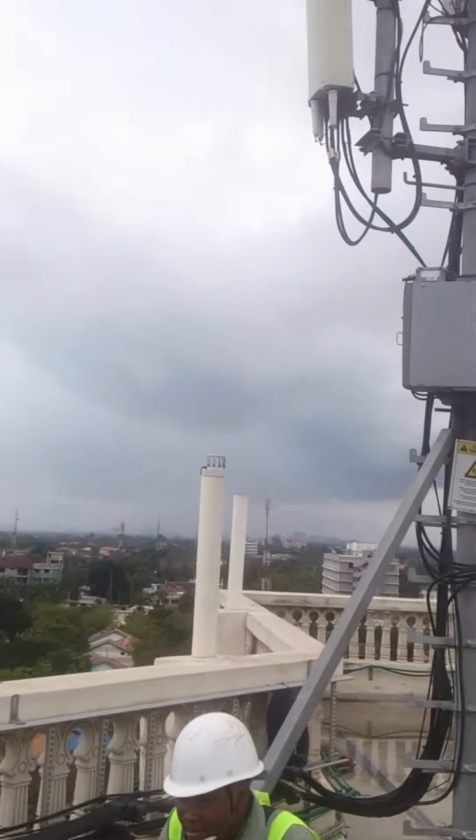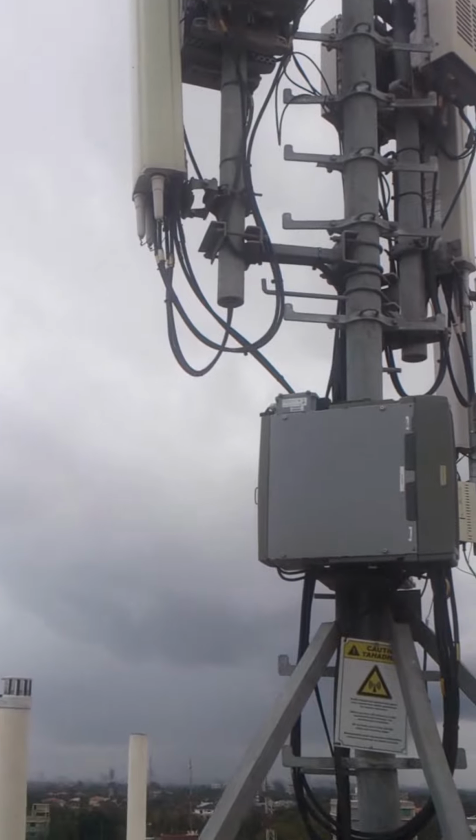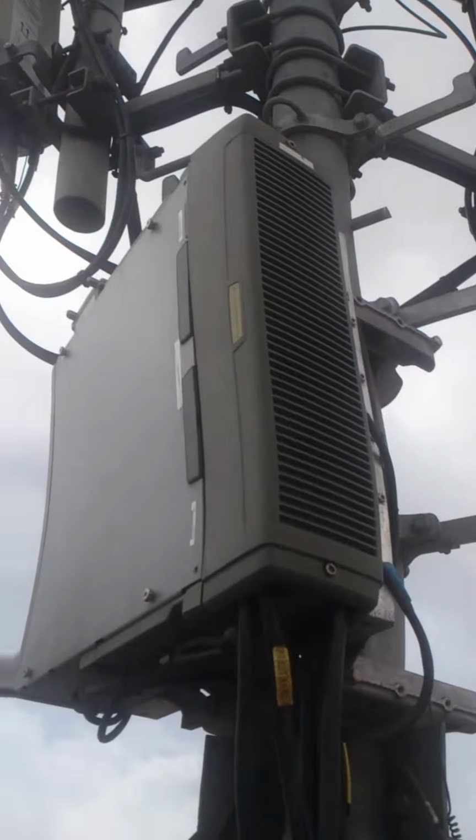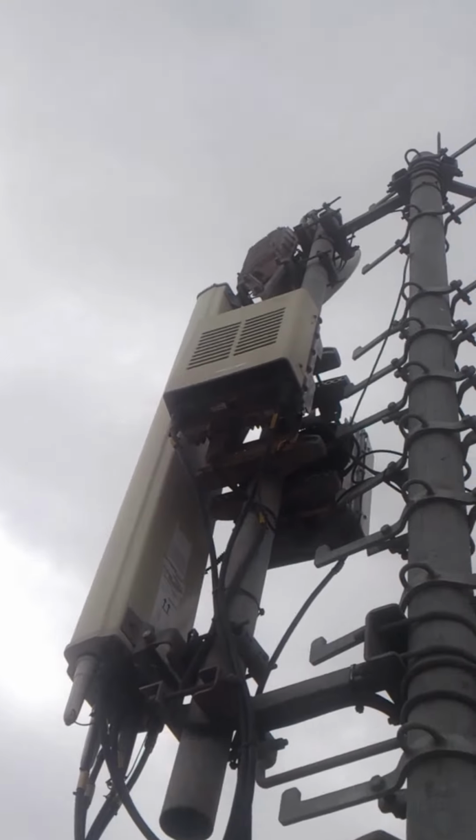The last part is the RF modules. This is an RF module for 3G, and we have an RRH.